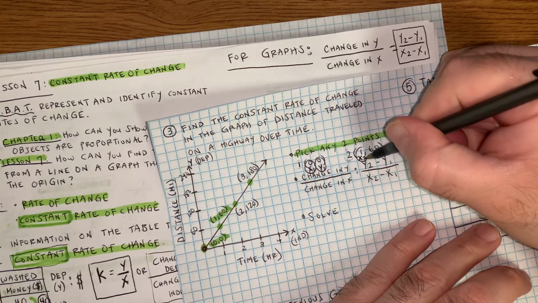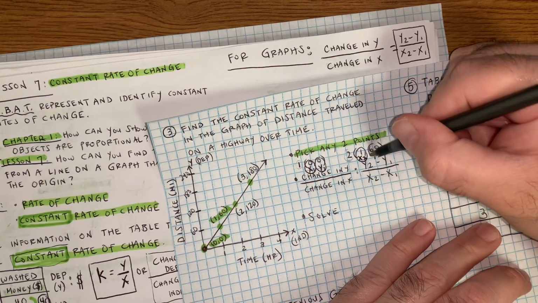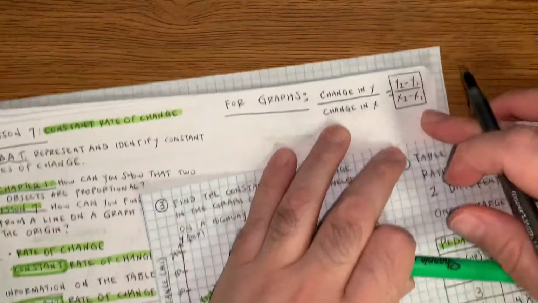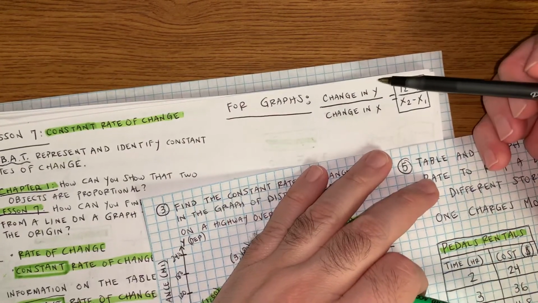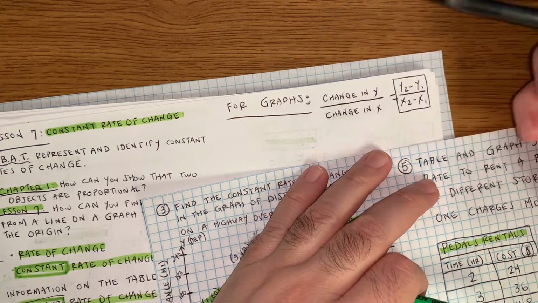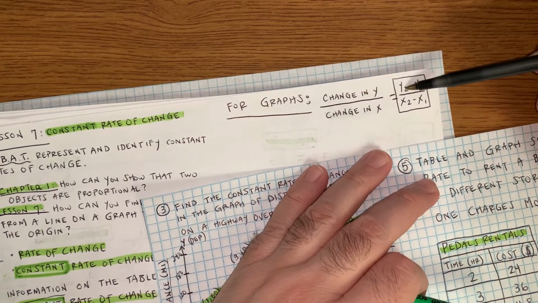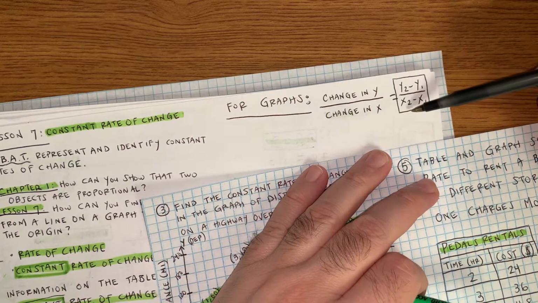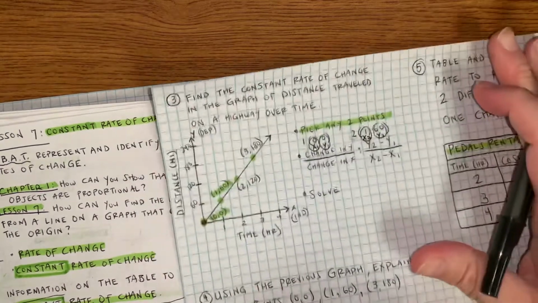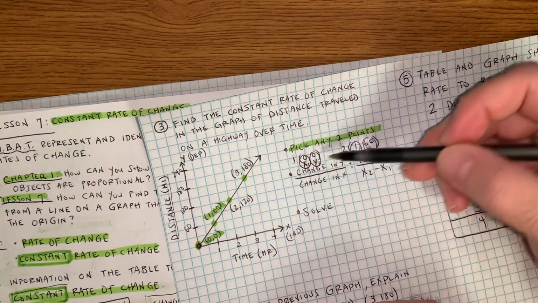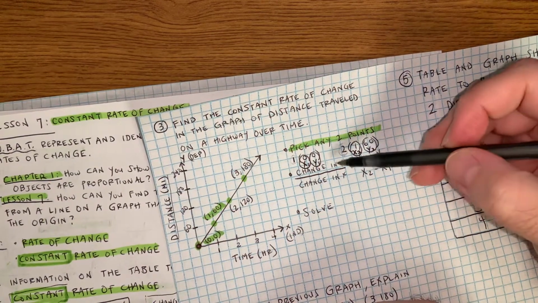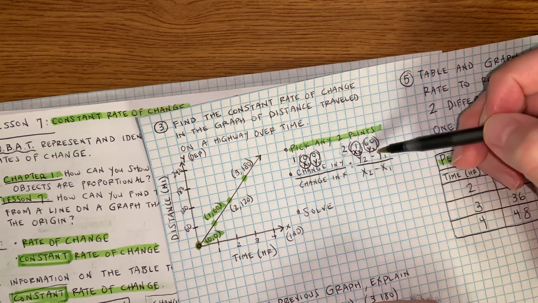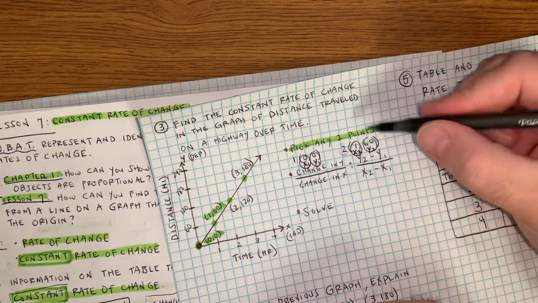x2 is 1, and y2 is 60. This is important because, like I said right here, in order to find a constant rate of change in graphs, you're going to do y2 minus y1 divided by x2 minus x1. So that's why I labeled them x1, y1, x2, y2. So you're going to find change in y divided by change in x, which is y2. So you're going to label, what is your y2?